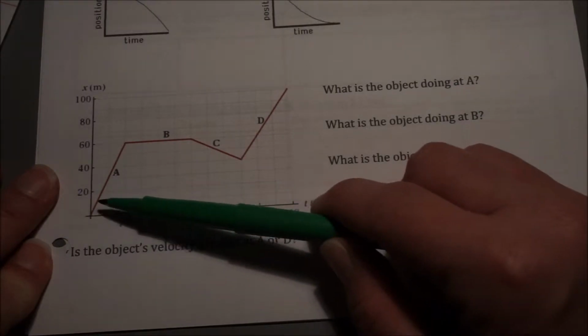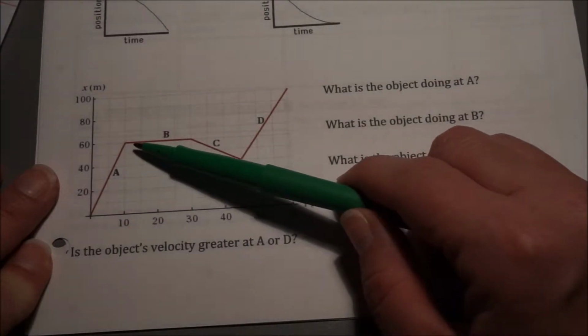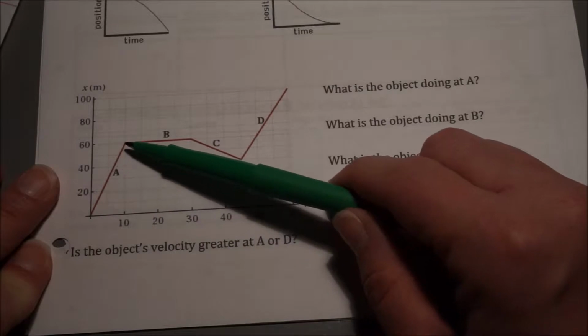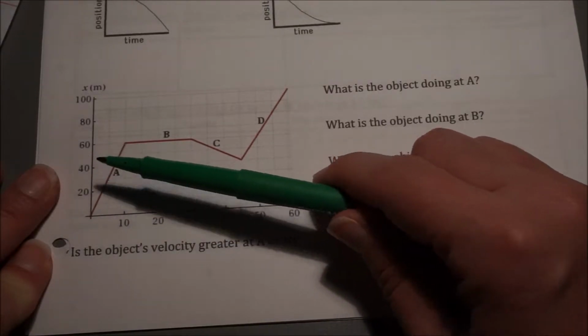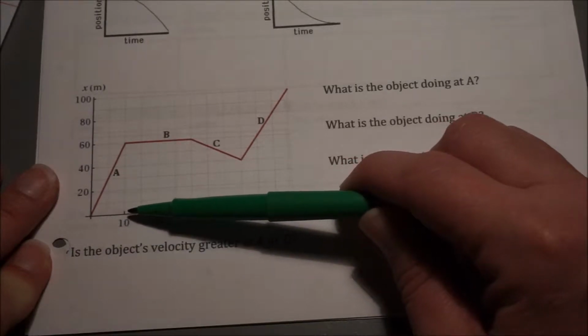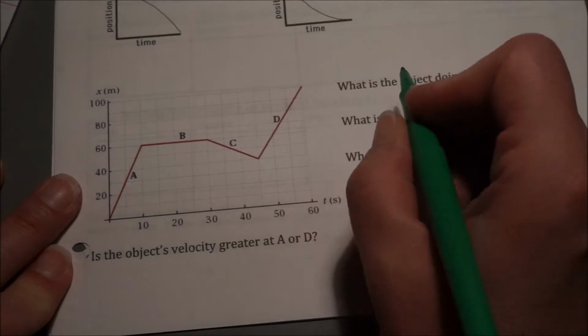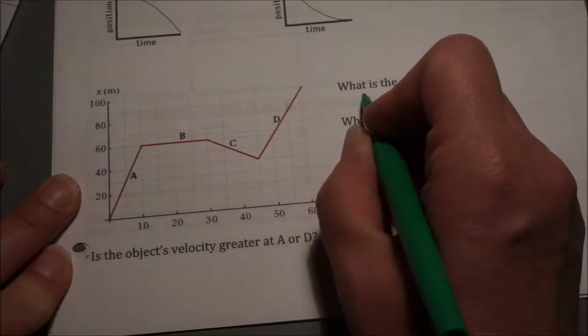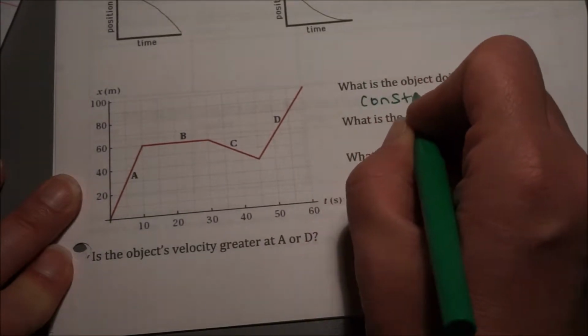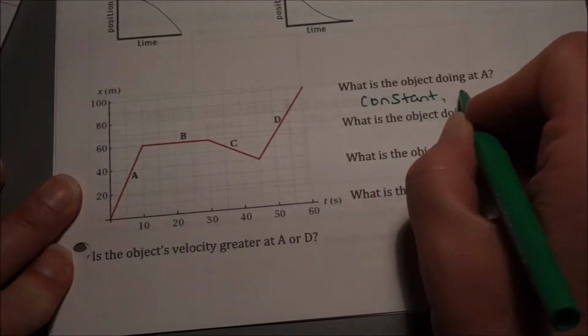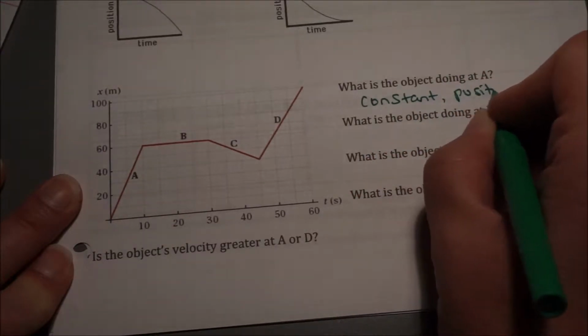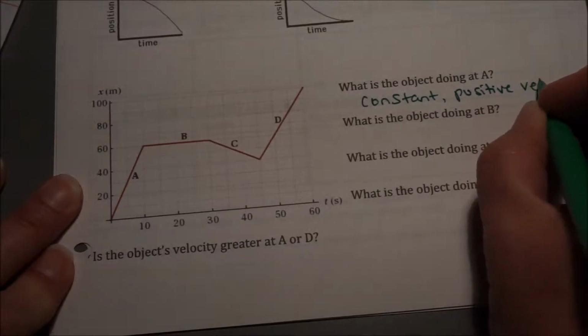So during segment A, the line is straight. If we wanted to, we could calculate the slope of that line using the change in the y-axis over the change in the x-axis. And that line is straight, so that means that the slope is constant, and it has a positive slope. So at position A, or during segment A, the object has a constant positive velocity.